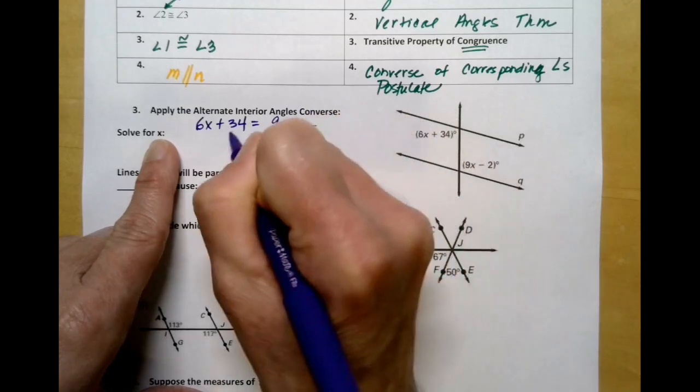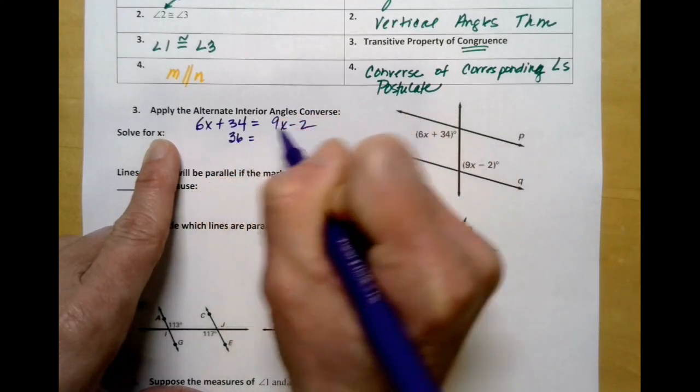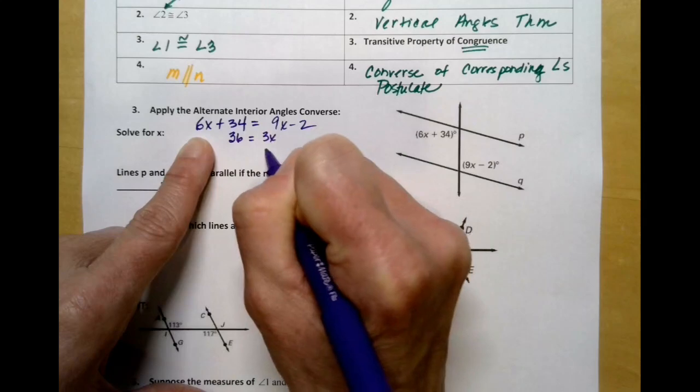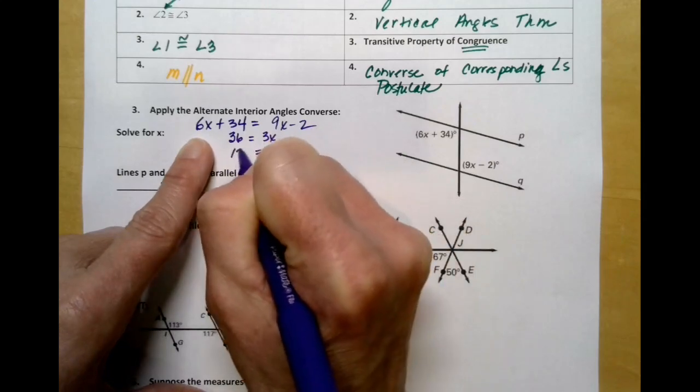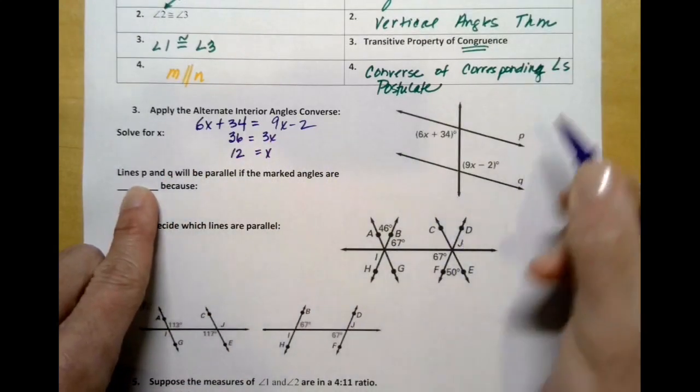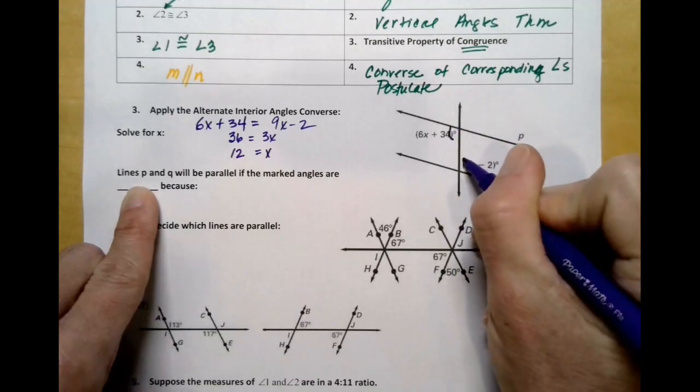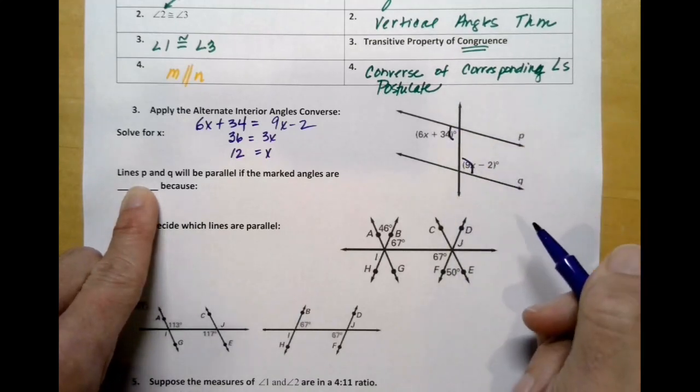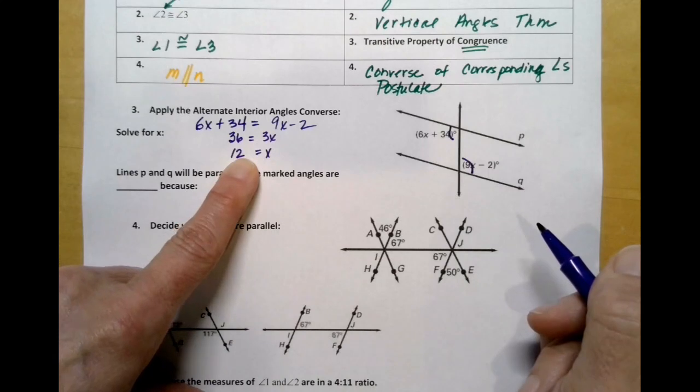We'll add 2 to each side and subtract 6x from each side, and we get an x value of 12. So if I want these two angles to be the same measure, x has to be equal to 12.